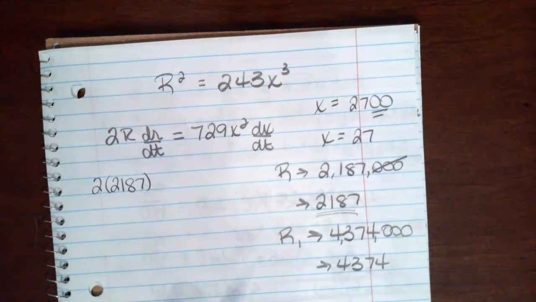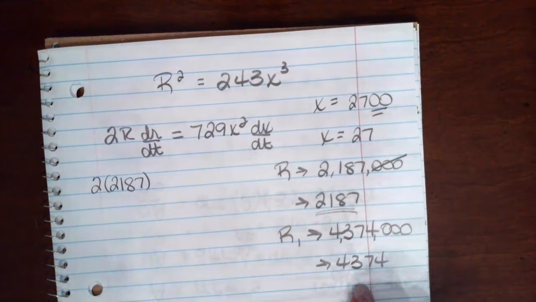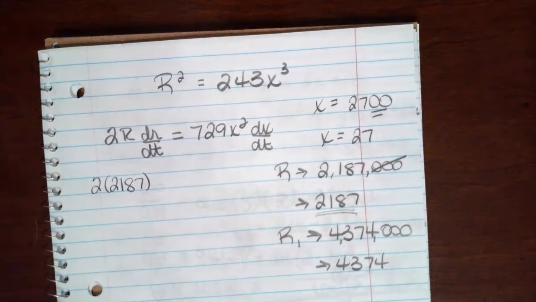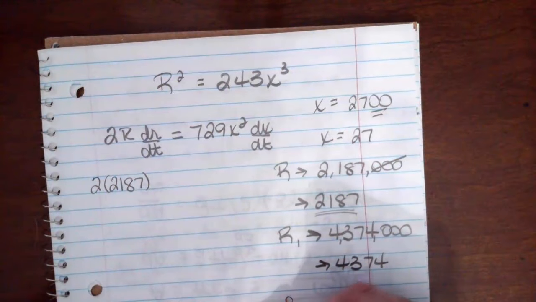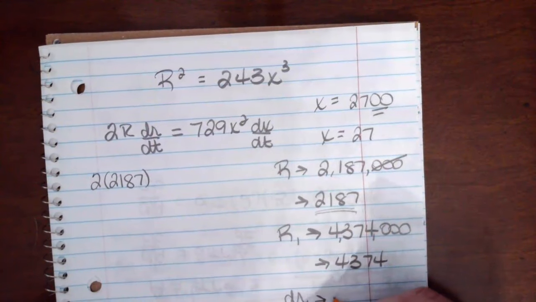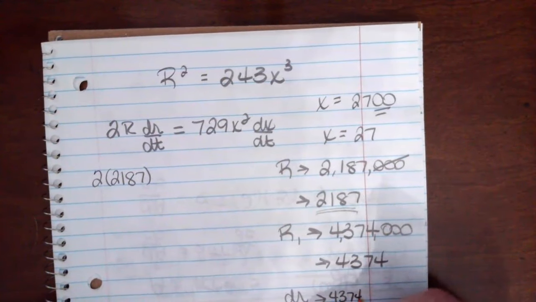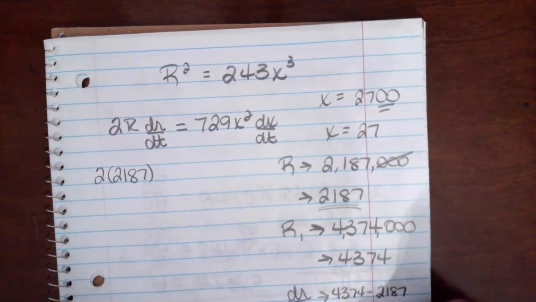Well, there's an issue there because dr/dt I'm not given, but I am given how it changed. Okay, so I can take 4,374 and subtract 2187. And that gives me 2187. Okay, so dr/dt is going to be 4374 minus 2187, which gives me 2187.